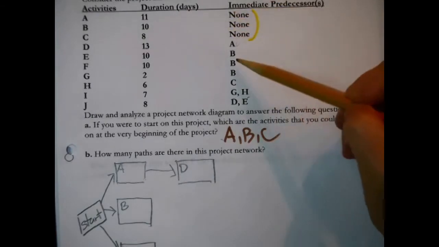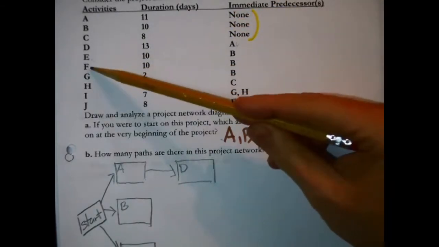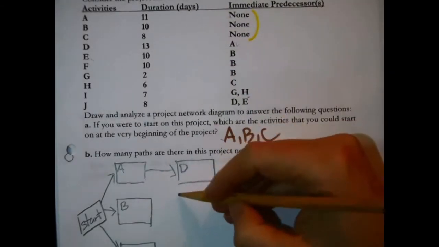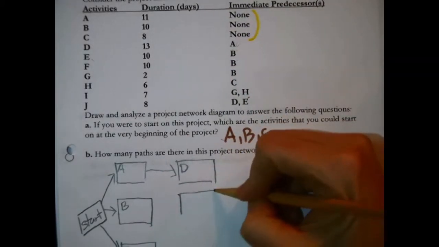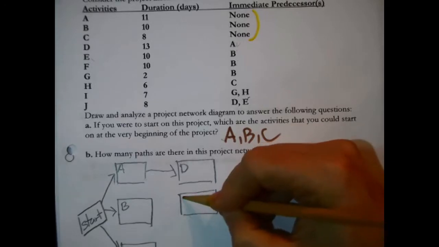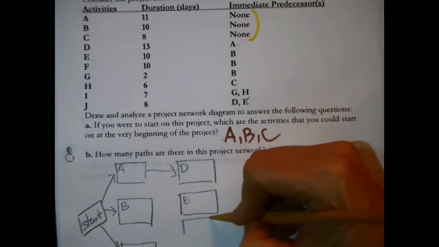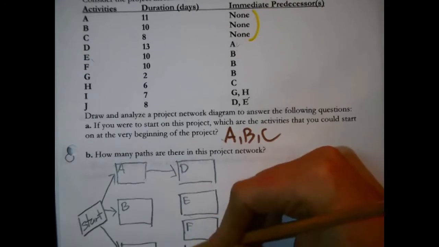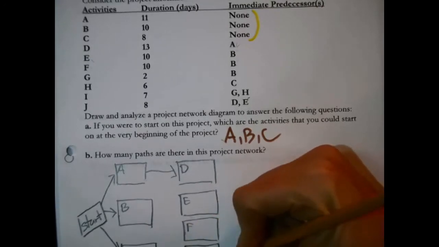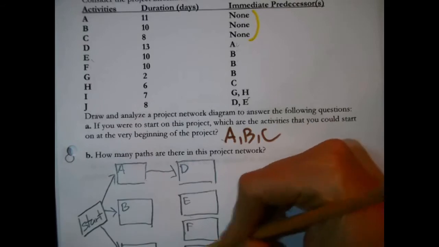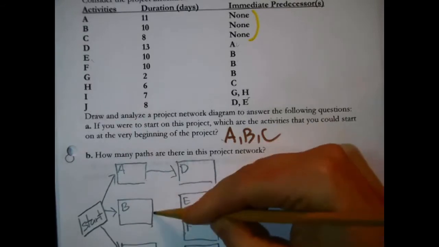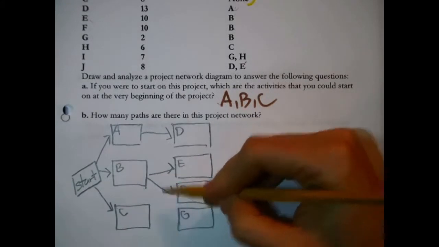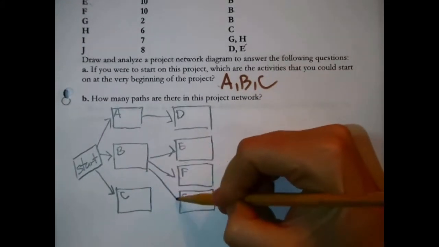And then I see that E, F, and G all have B as an immediate predecessor, so I might as well draw them. E, F, and G, kind of like triplets, all have B as an immediate predecessor.